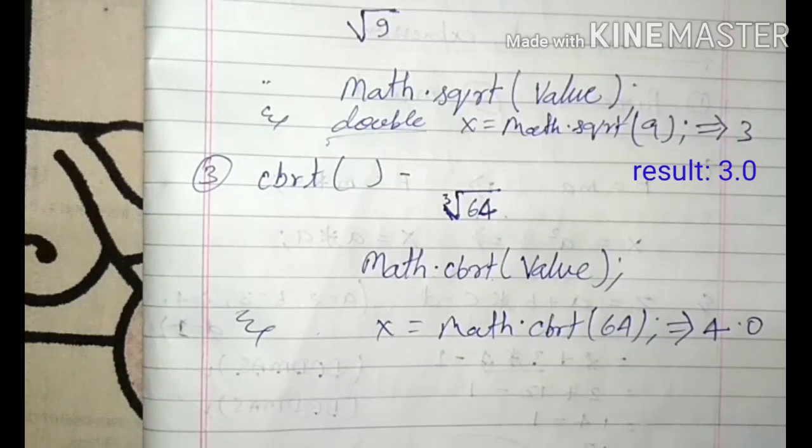This math class contains many different kinds of methods. Here we have seen 3 of them: the first one is POW, SQRT and CBRT, and there are many other functions, but we will see the other functions in our further videos. I have told you about these 3 because using these three methods we will see how we can convert any mathematical expression into a Java expression. The data type of the return value and argument value must be double.